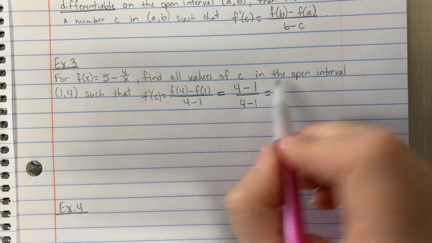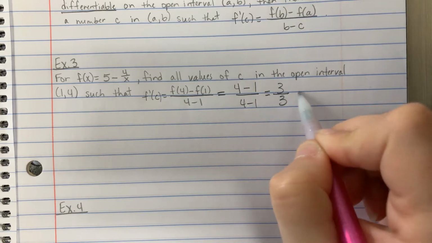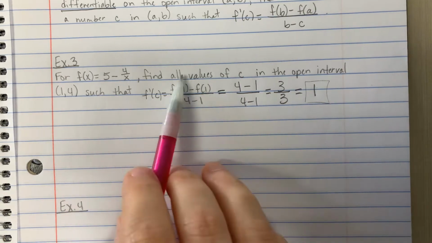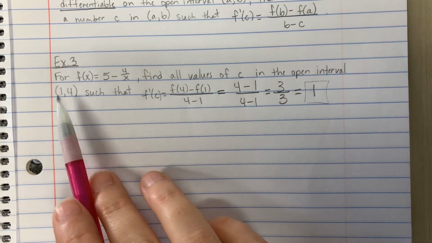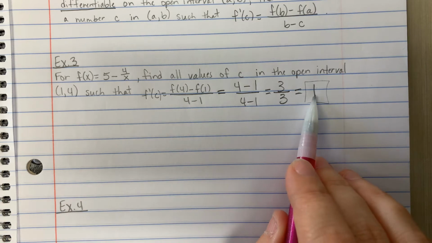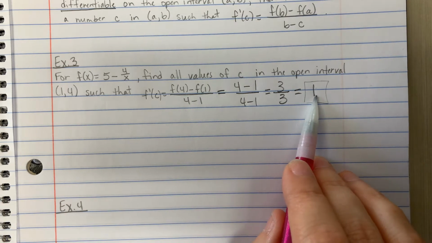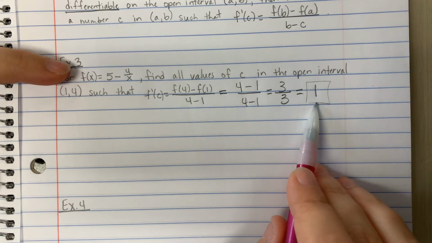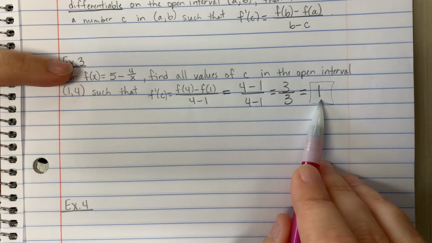All right, so that gives me 3 over 3, or just 1. So they're telling me that at some point c within this interval, my derivative should equal 1, and they want to know where that's happening. So I'm going to find the derivative of this and then set it equal to 1 and find those values.